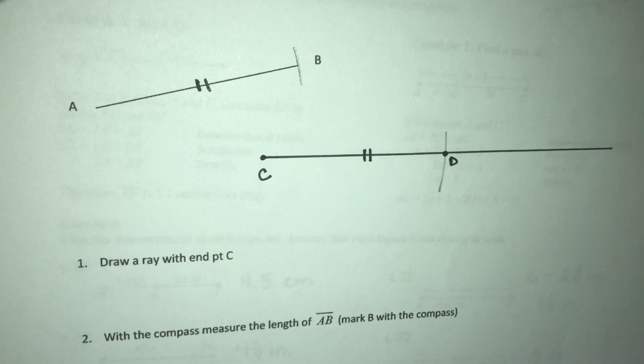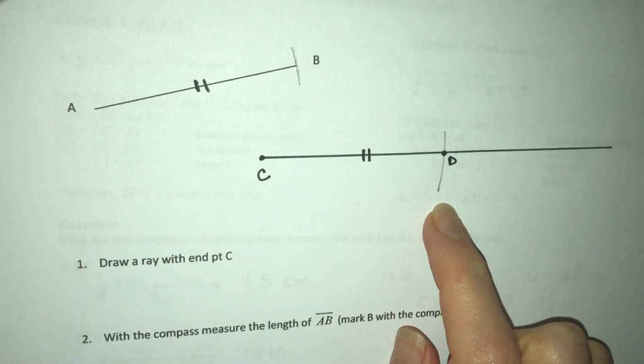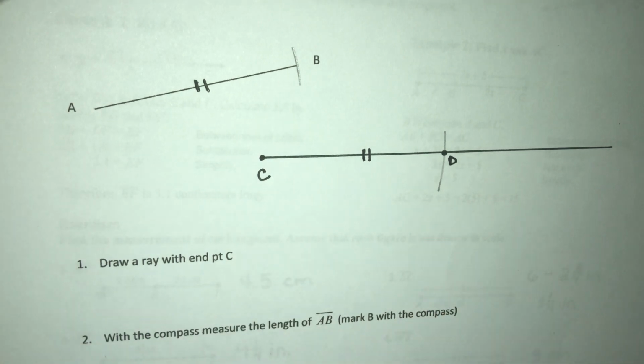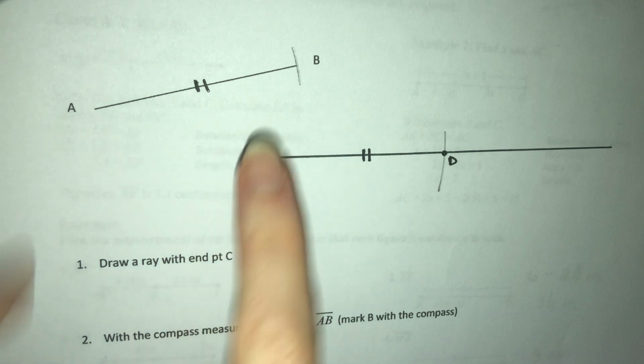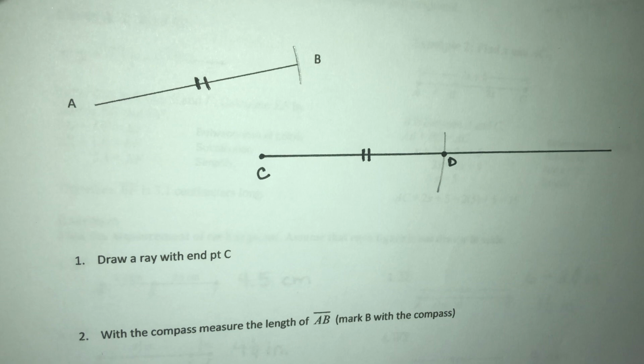Okay, so when you do your constructions, do not erase any of your construction marks. That is part of showing me that you have followed the procedure, because the wrong thing to do would be to measure this with your ruler and then draw it to this length. The human eye has a lot of variability in the measurements that it sees from one person to another, and this is a much more accurate way to make equal segments than eyeballing it on a ruler.